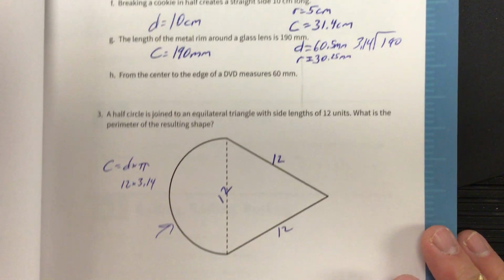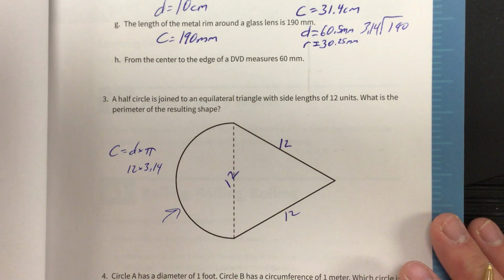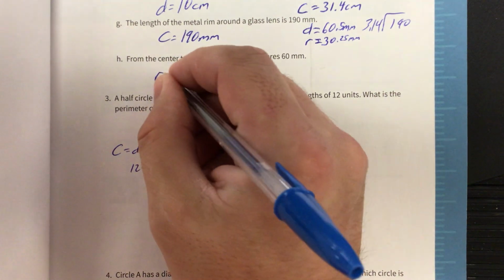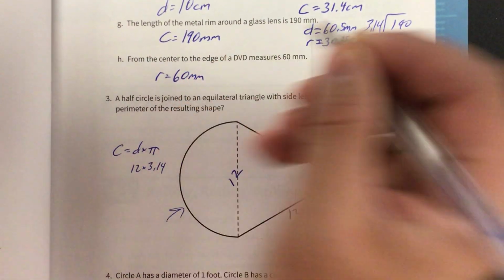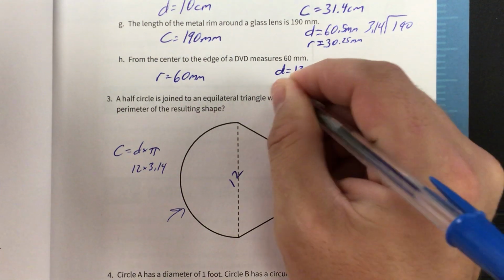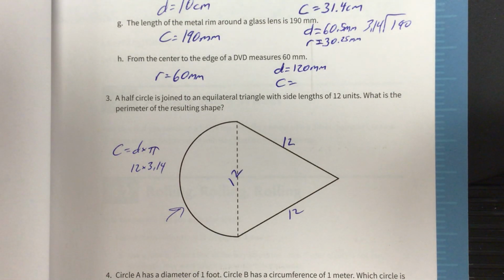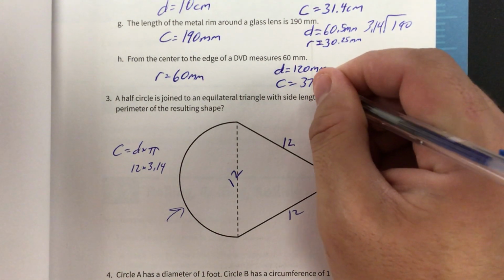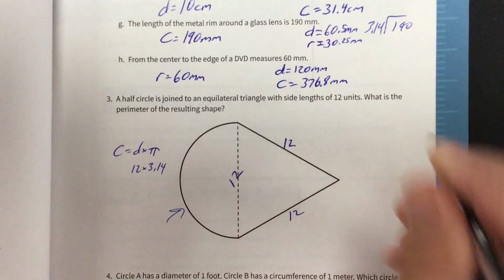And H, from the center to the edge of a DVD, measures 60 millimeters. That'd be the radius. Diameter would be double that. Circumference, 120 times pi. Perfect.